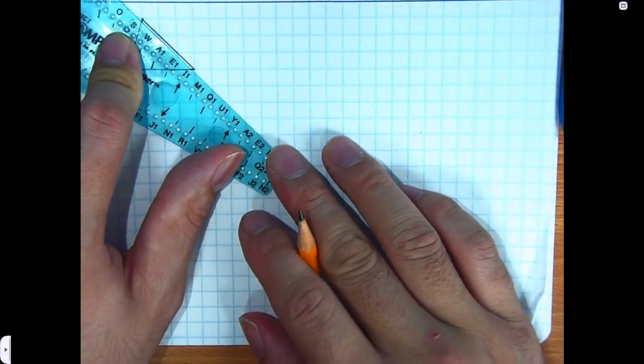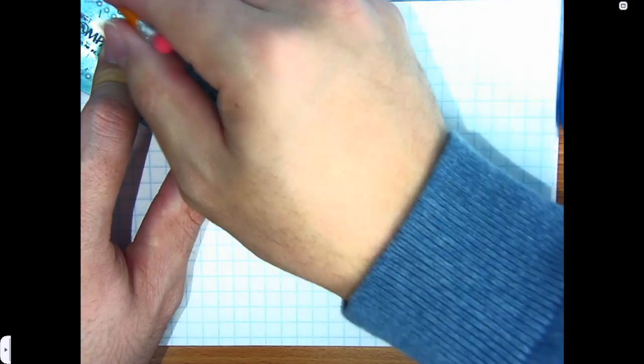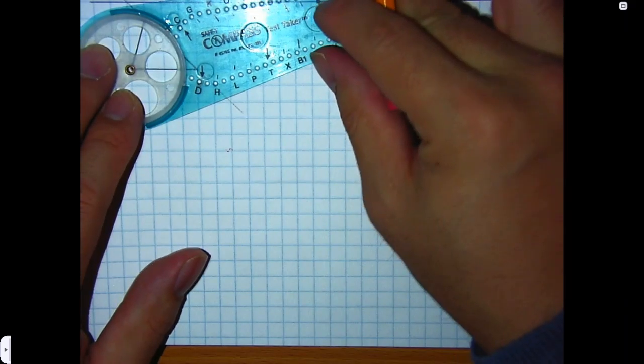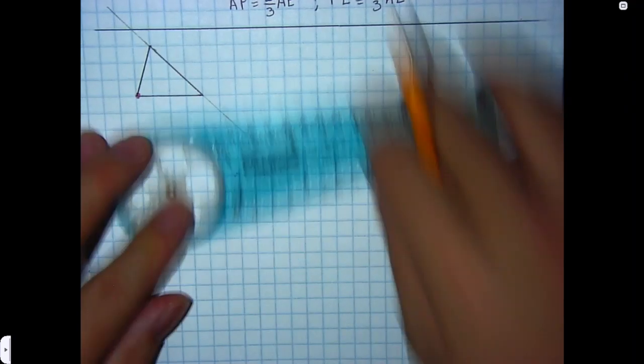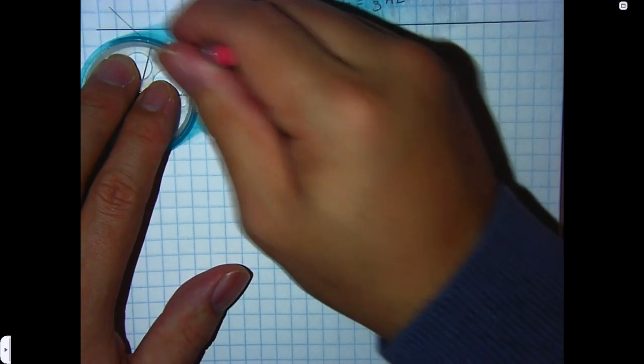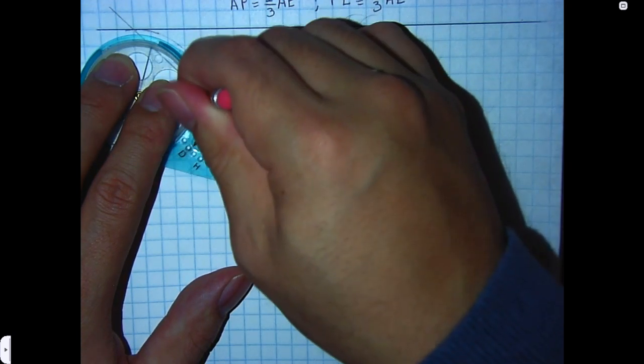So I am going to extend this line because I don't have enough to use with this compass. To find the perpendicular distance, I'm going to go ahead and extend the segment, find a point and a radius, and basically make an arc of equal radius, equal distance.